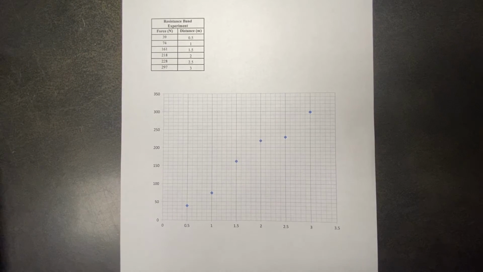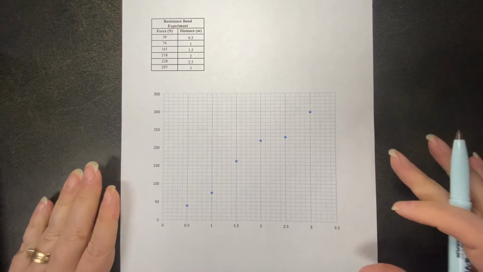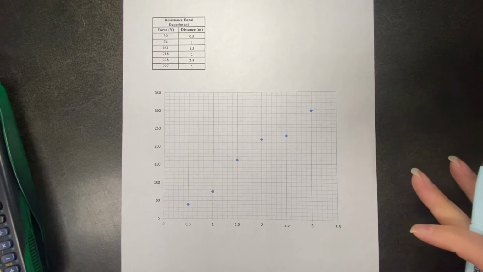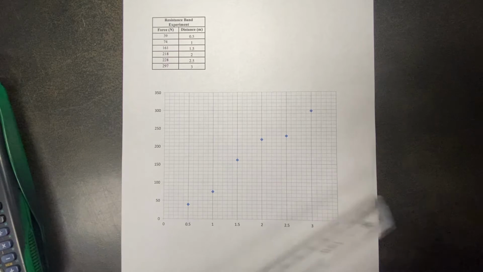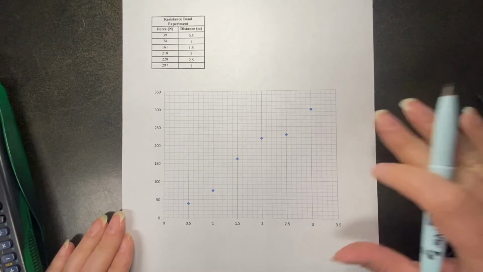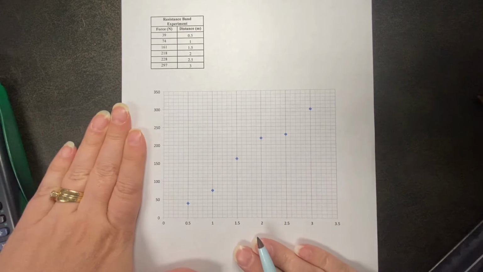So now that you've collected your data and created the basic graph with the data points plotted, I want to walk you through the next steps. And in my mind, the next step is to draw a best fit line. And as I look at the graph in front of me, before I can draw the best fit line, I notice that I'm missing a few things.